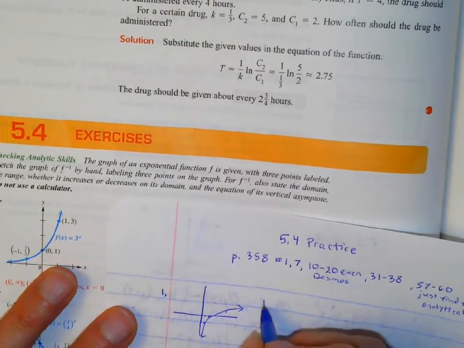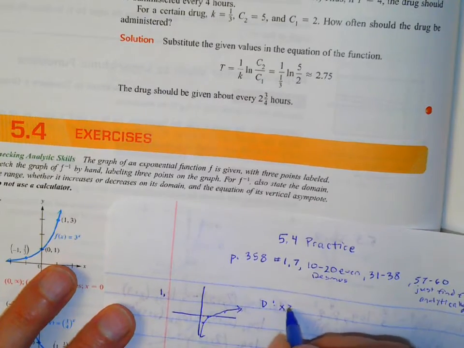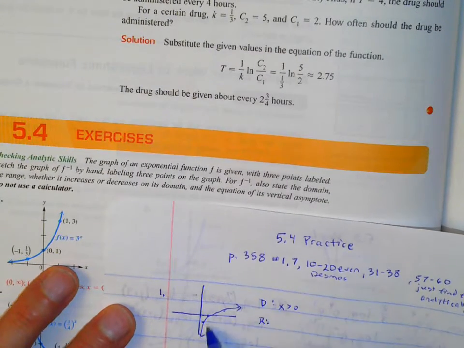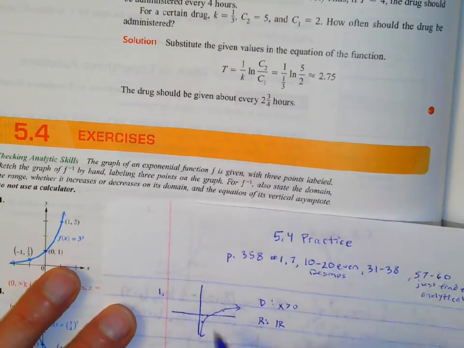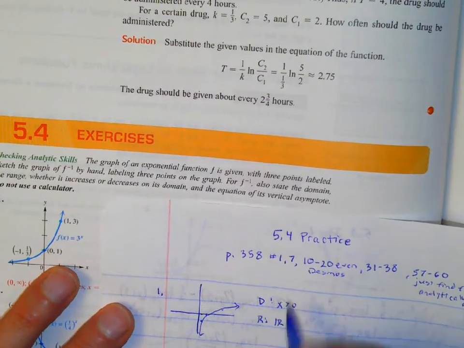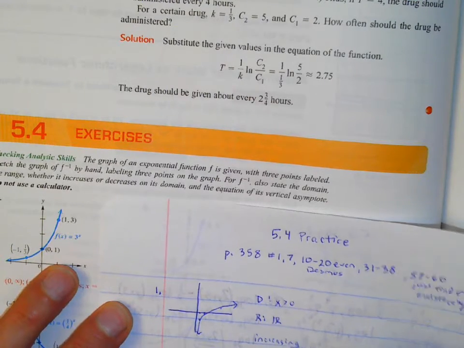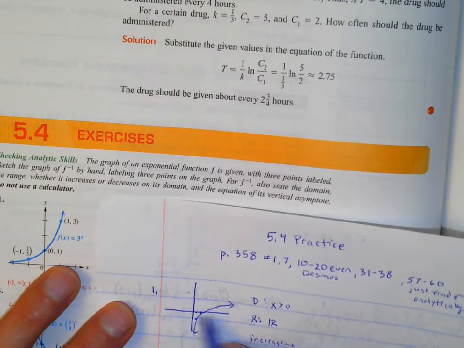Okay, so my graph will look like this. Then it says to find the domain, which will be x is greater than 0. The range goes up, keeps going down, so all real numbers. Whether it increases or decreases: it's increasing. It doesn't increase over here, but it's increasing for all of its domain, so from zero through infinity.